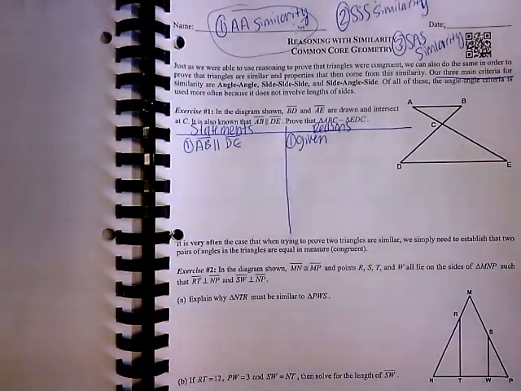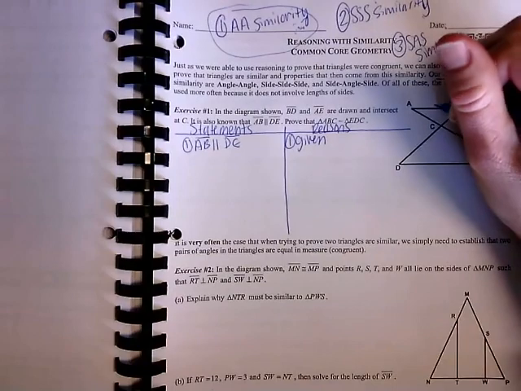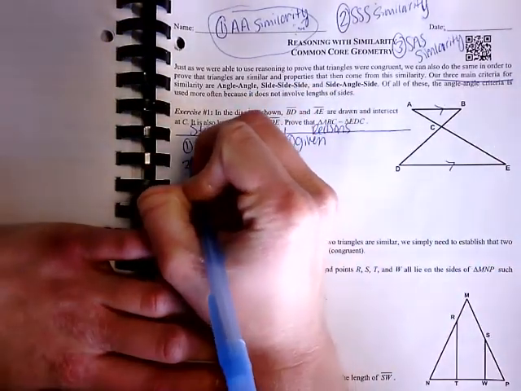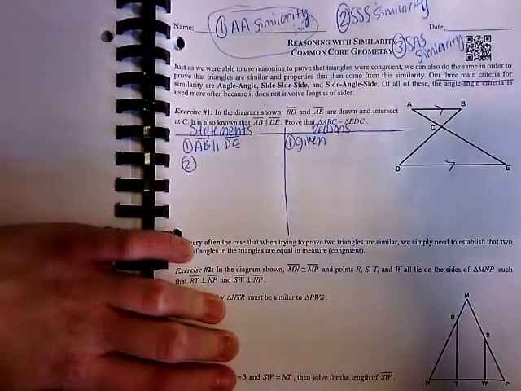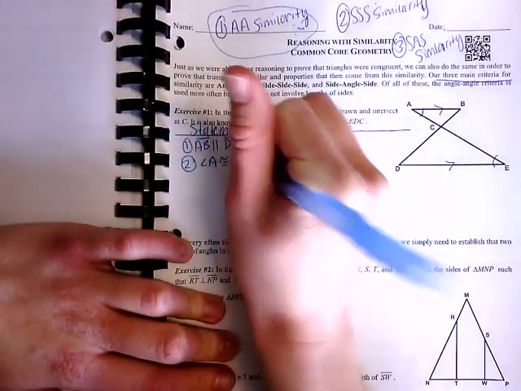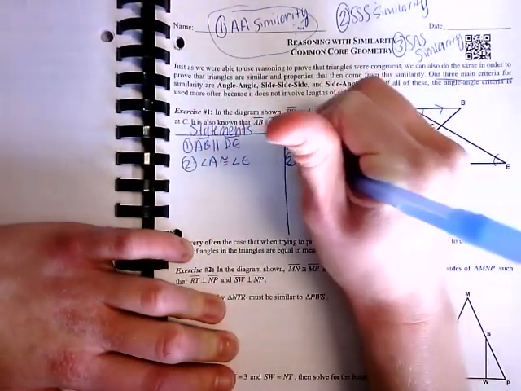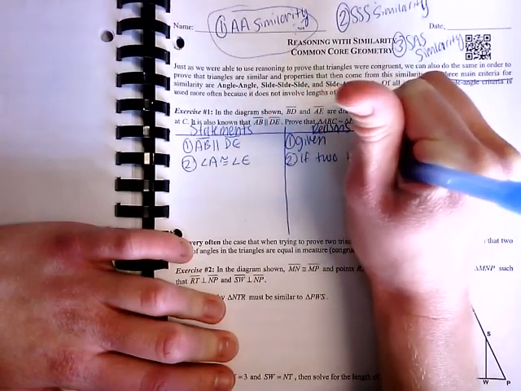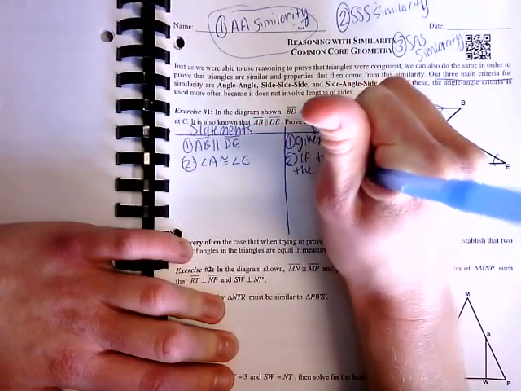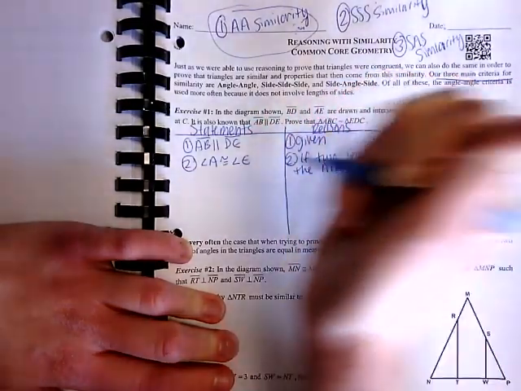So now we are given that these two lines are parallel. So AB is parallel to DE. So remember, when we have parallel lines, we either are going to have some corresponding angles or we're going to have some alternate interior angles, okay? So I am going to say that angle A is congruent to angle E. And this is because if two lines are parallel, then alternate interior angles are congruent.